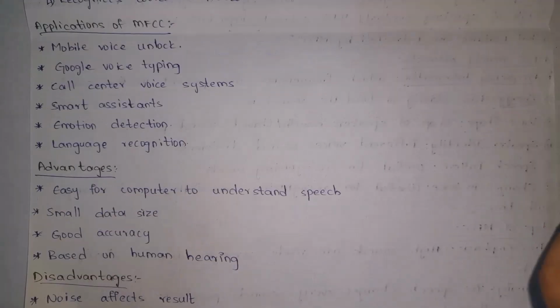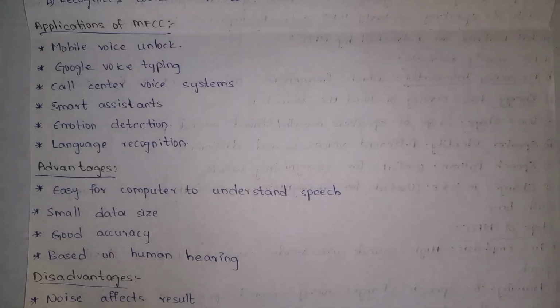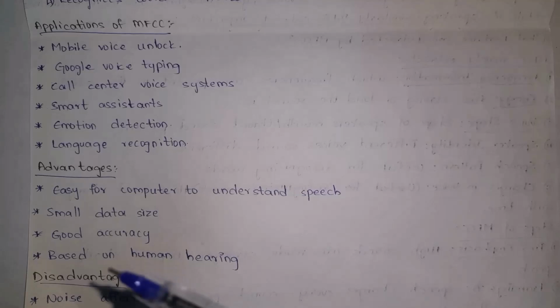These are advantages. By using MFCC, computer will understand speech easily and data size will be reduced. Accuracy will be improved. That is nothing but whenever I say hello, computer will understand hello correctly. And MFCC technique will work same like human ear.